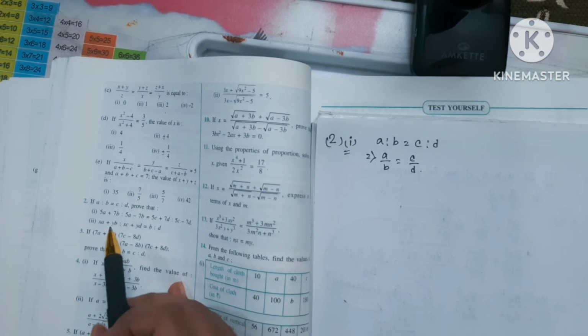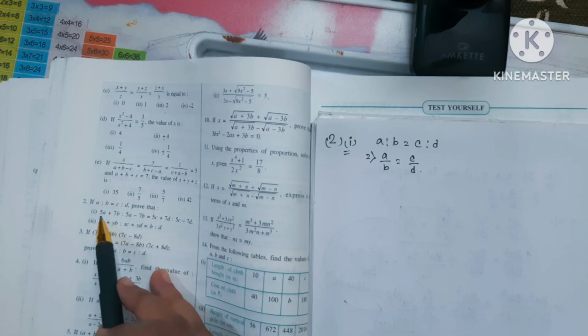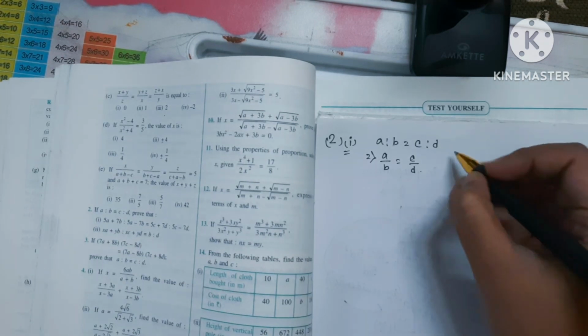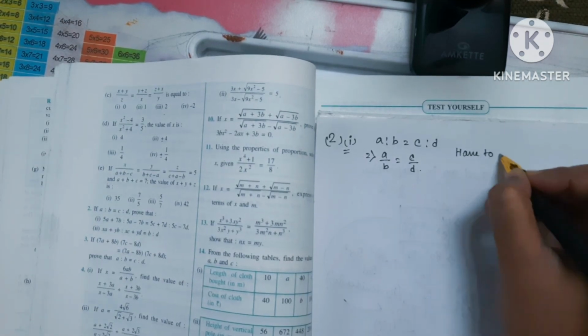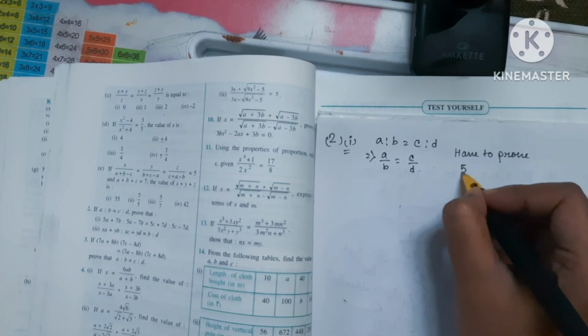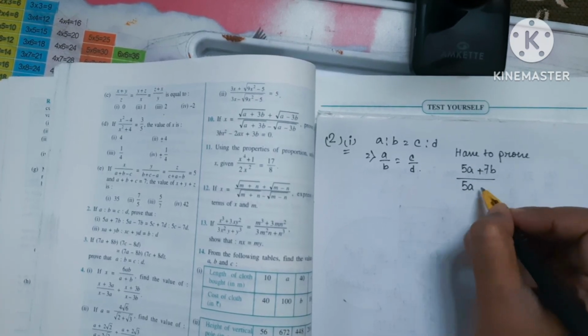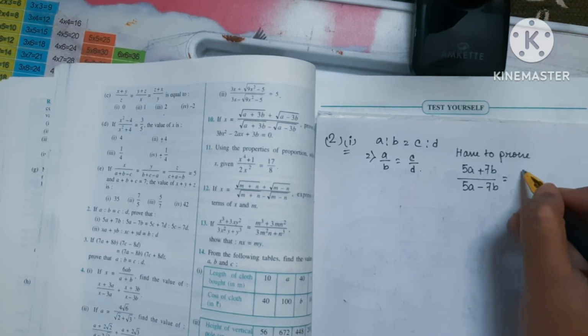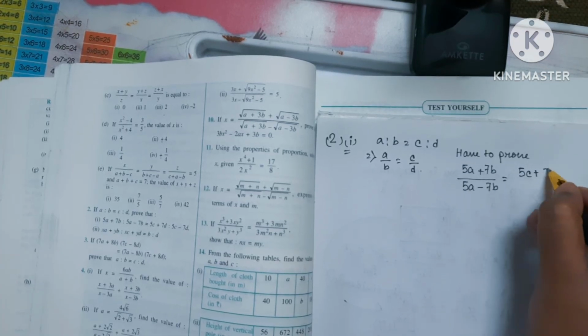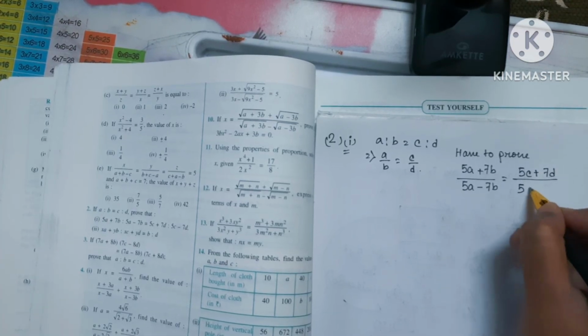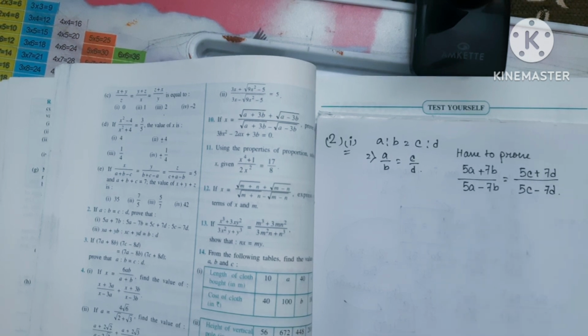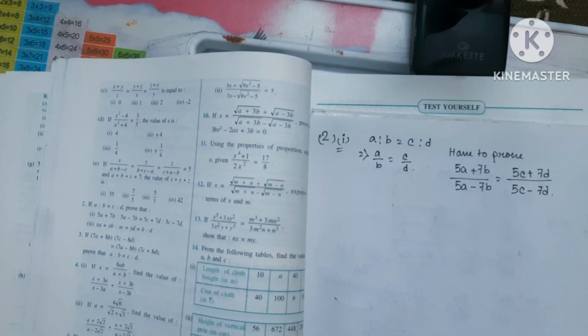Now see what we need to prove: 5a plus 7b by 5a minus 7b is equal to 5c plus 7d by 5c minus 7d. Right? That I need to prove.